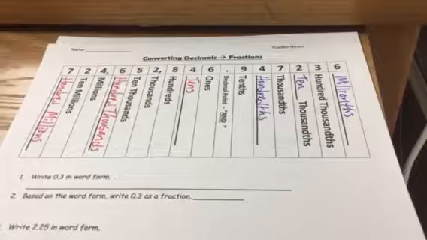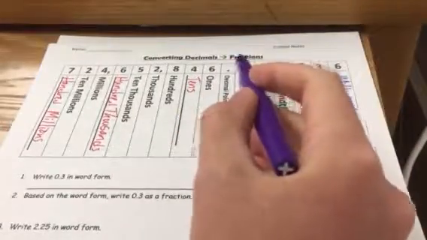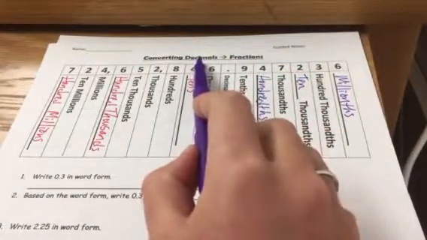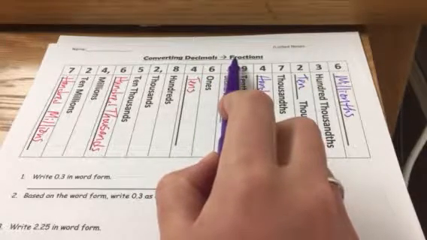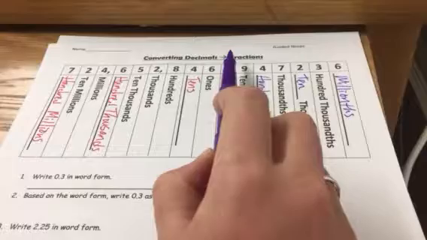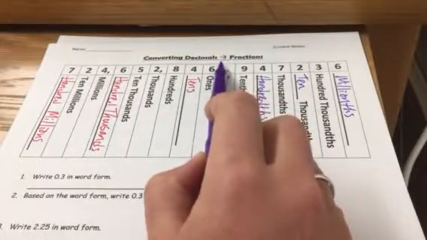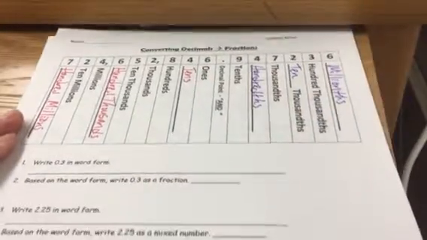We are going to be taking a look at converting decimals to fractions and fractions into decimals. Converting decimals to fractions is very intuitive, and it makes a lot of sense. You just have to read your decimal out loud. So let's go ahead and look at some examples.